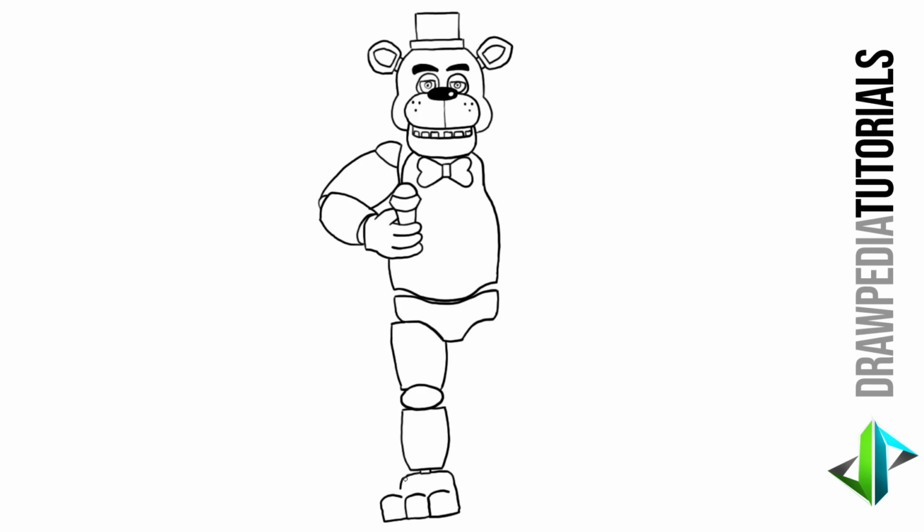Above the last toe on the left side, I'm gonna draw a line across to the right and slightly upwards. I'm gonna copy the same shape of the leg on the right side.